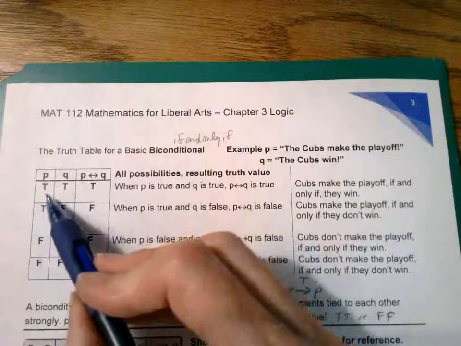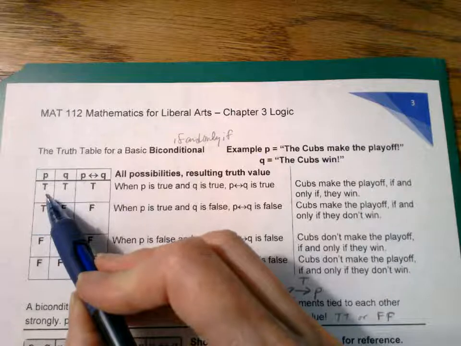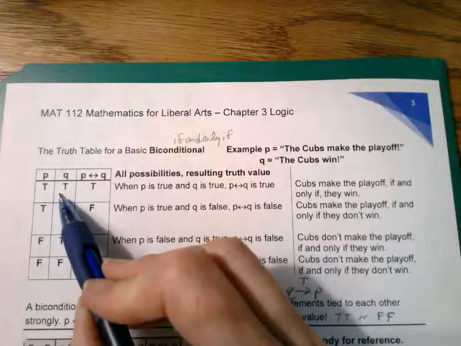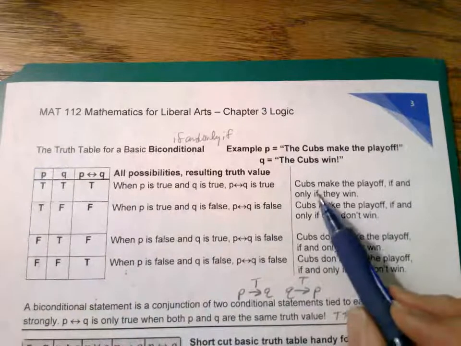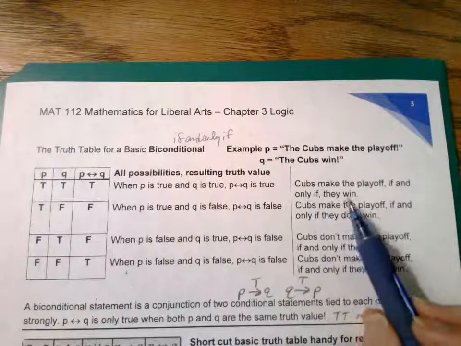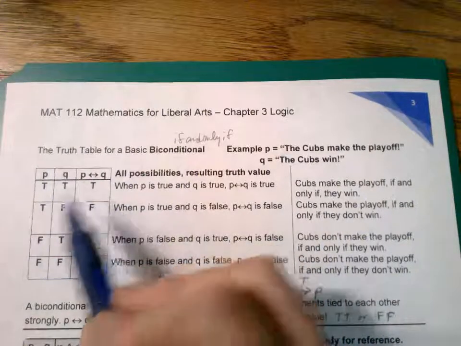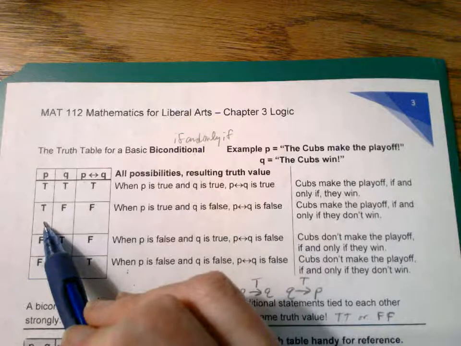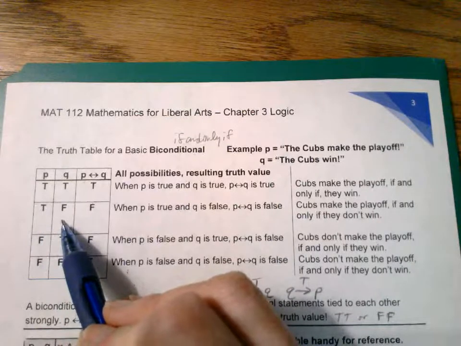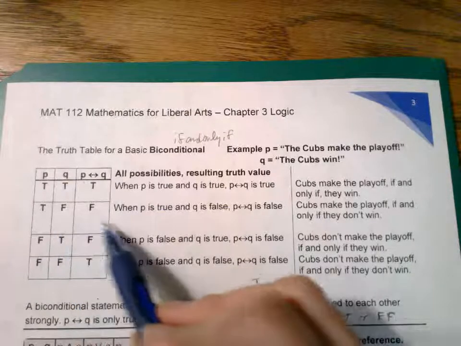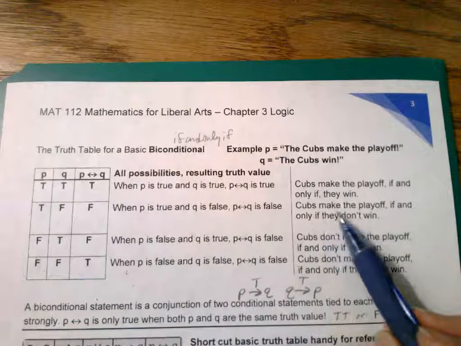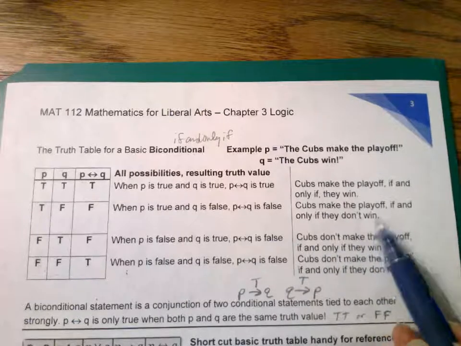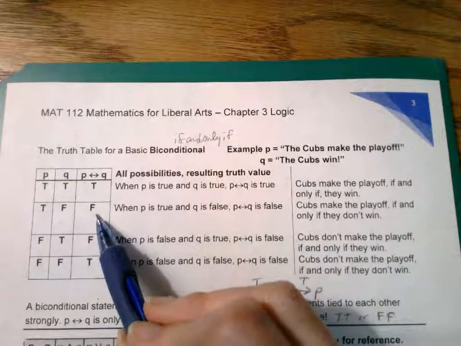So if the first statement is true, the Cubs make the playoffs, and the Q statement, the second simple statement, is true, the Cubs win, then the Cubs make the playoff if and only if they win. That's true. If they make the playoff, but they did not win, it's false that they won. Then it makes sense that the Cubs make the playoff if and only if they don't win is a false compound statement.